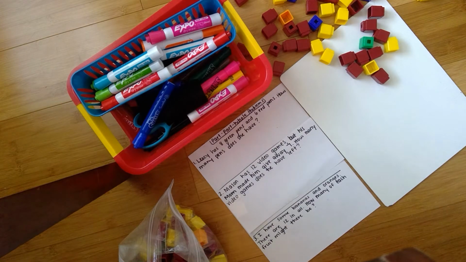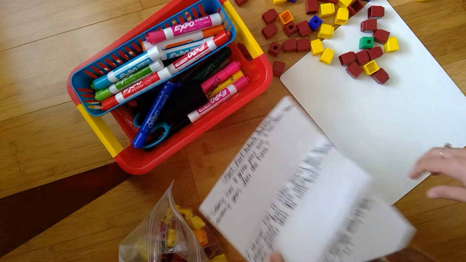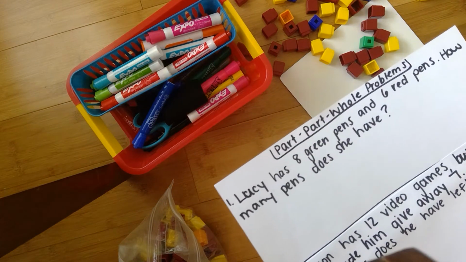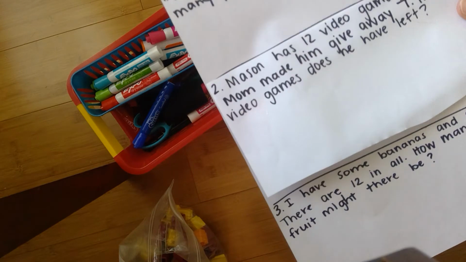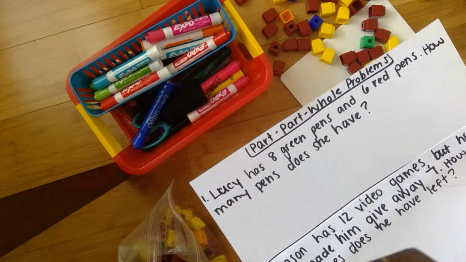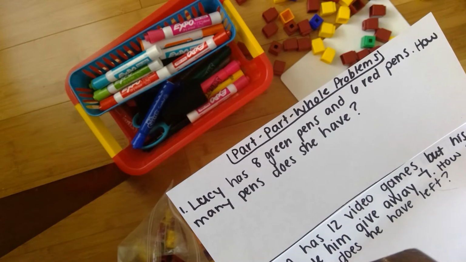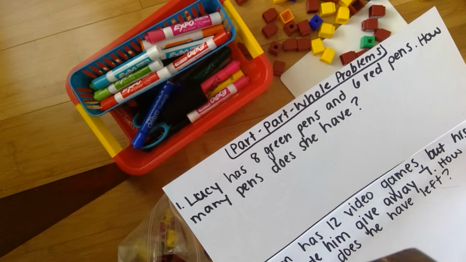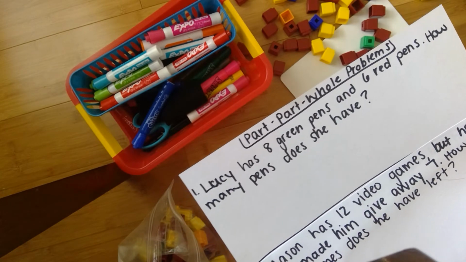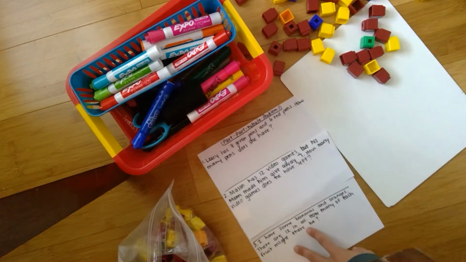So we're gonna go ahead and we're gonna start number 1, which is a part whole. These are all part whole equations. So number 1, Lucy has 8 green pens and 6 red pens. How many pens does she have?